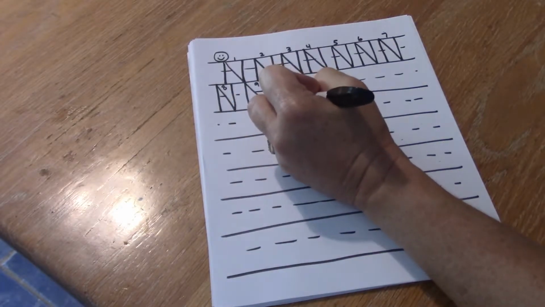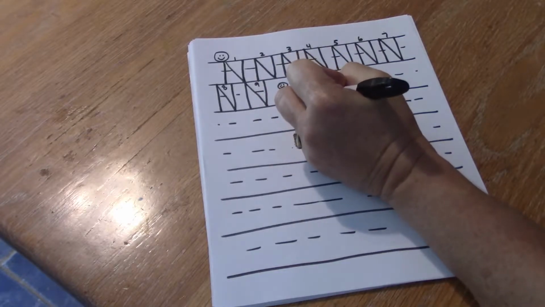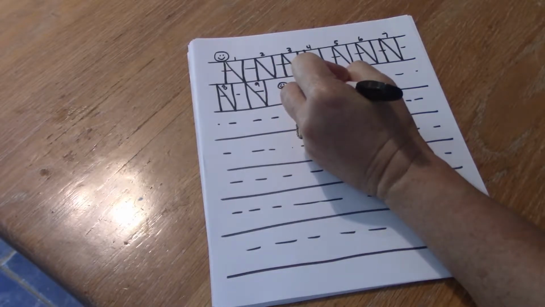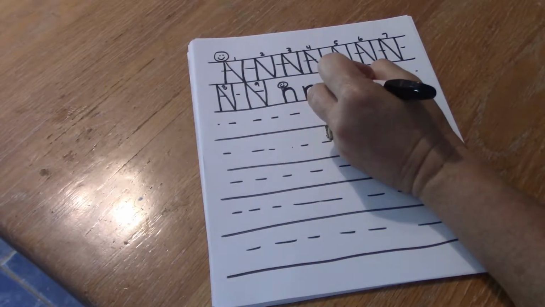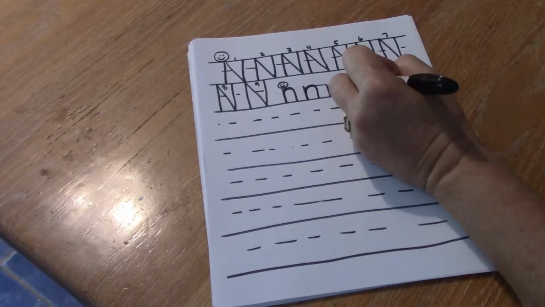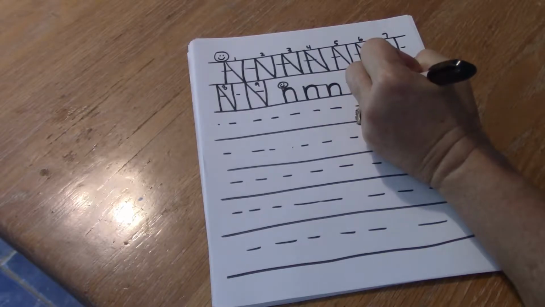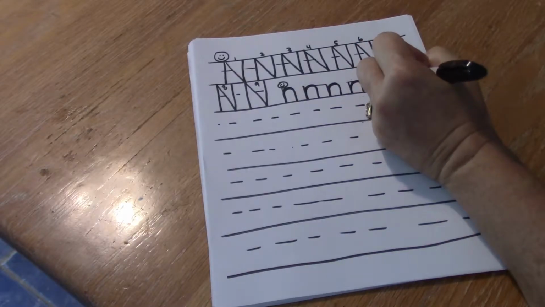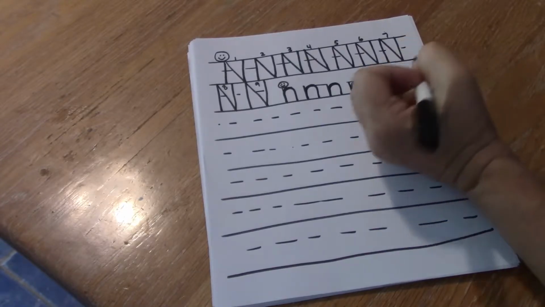So down, straight up, curve like you're driving off a diving board and all the way down. Down, straight up, curve like you're diving off a diving board and all the way down. That's a lot to say. Straight down, curve and all the way down.